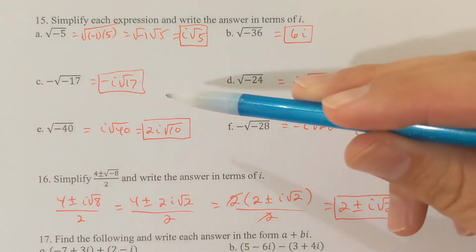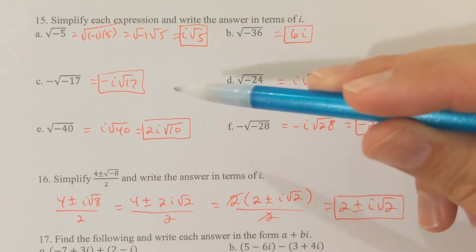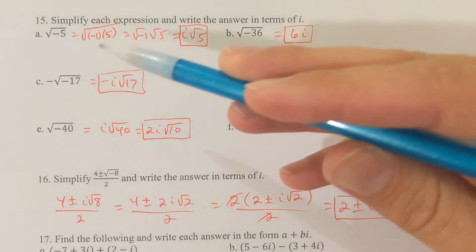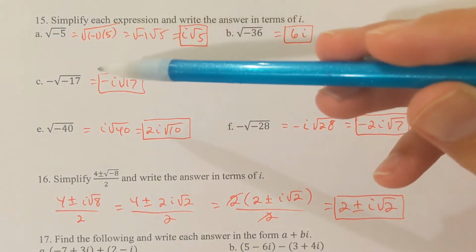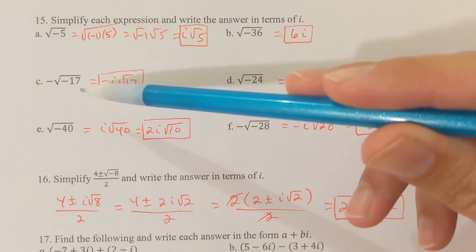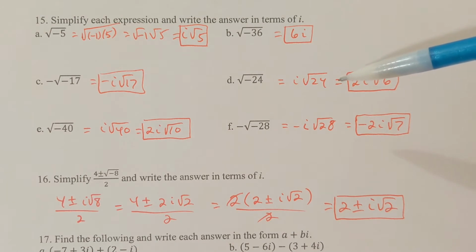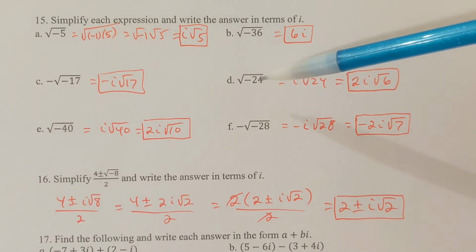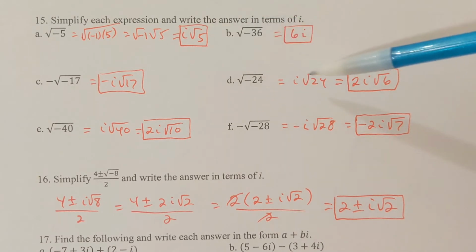6i. Negative the square root of -17. Well, just like this one here, the square root of -17 would be i root 17. I get a negative in front of that though, so negative i root 17. Okay, the square root of -24. Well, that's going to be i root 24.